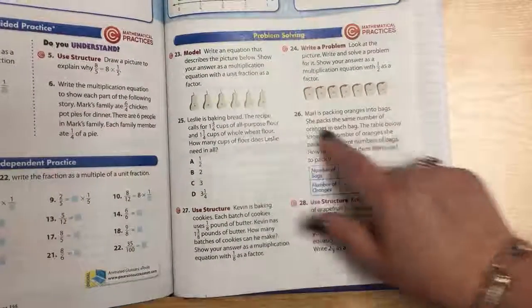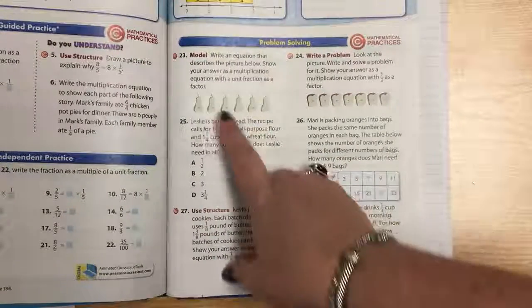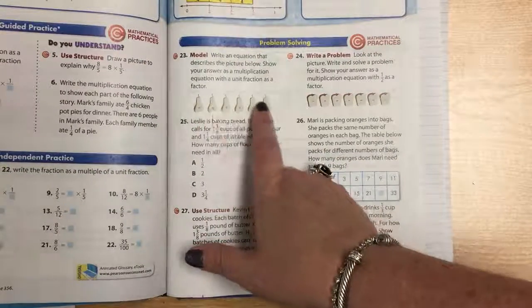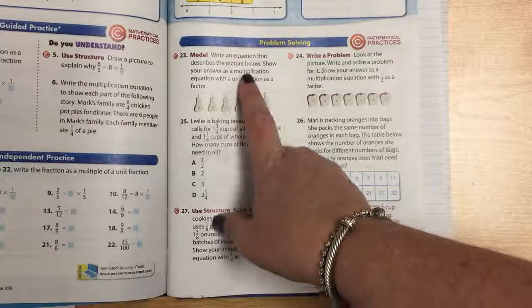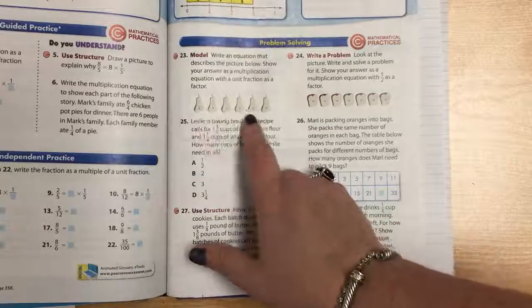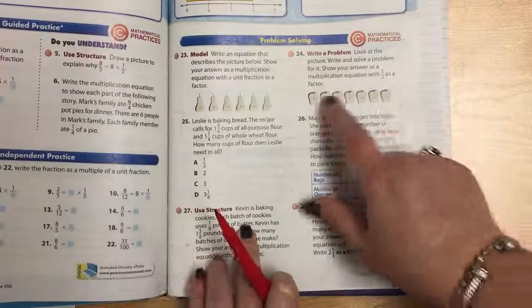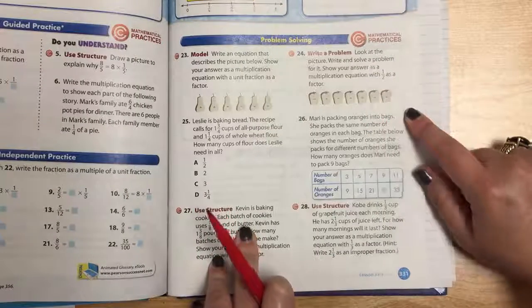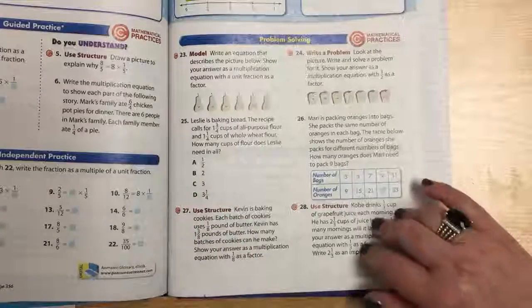I want you to answer all of these. When you're looking at these pictures, pay attention to what you see here. These pairs have been sliced in half. So right here, when it says to show your answer as a multiplication equation, your unit fraction is going to be 1/2 here. Same with the apples. This is 1/2. Okay? And then afterwards, you're going to go over it together.